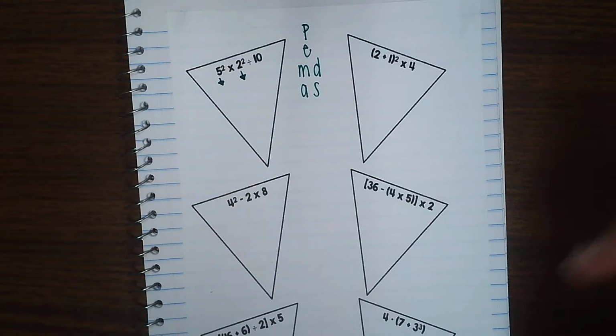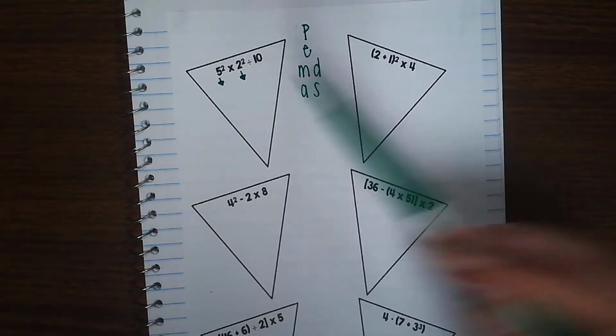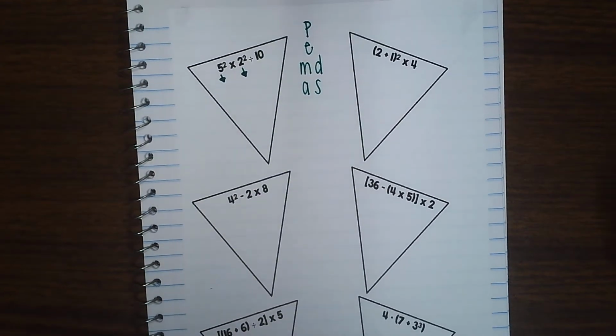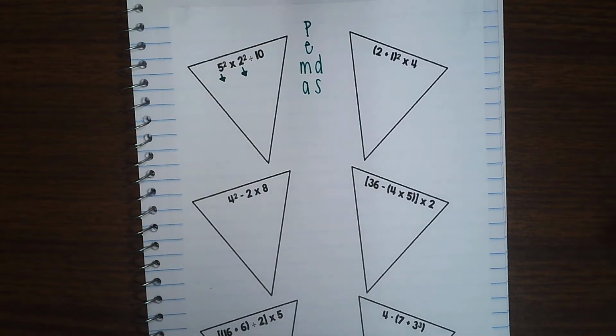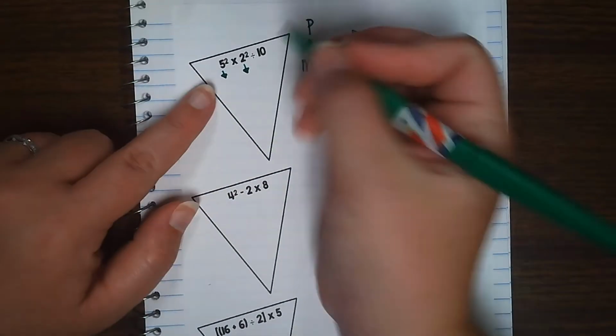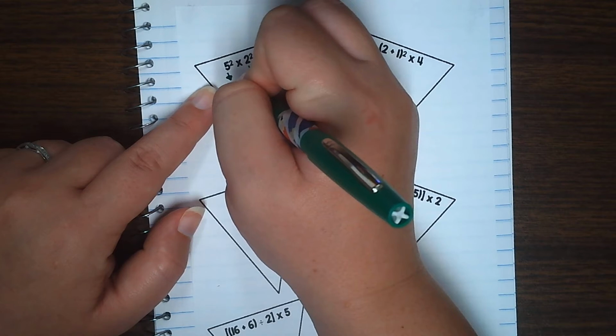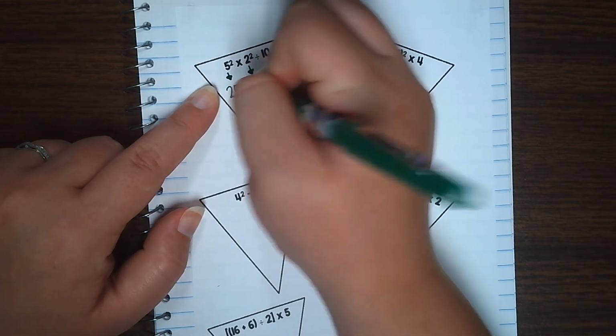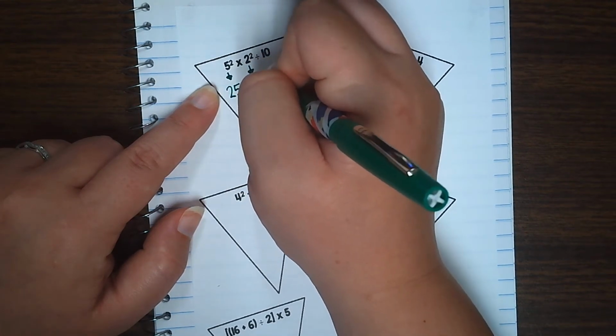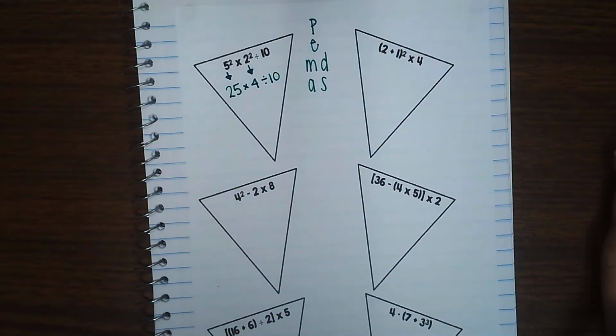Now, some of you may not feel comfortable doing this in one step. Since the exponents are completely separate, they do not have anything to do with each other, I can do them in the same step. If you're not comfortable with that, it's okay. Do 5 squared first, rewrite your sentence, and then do 2 squared. No big deal. So for me, I'm going to write 25 times 4 divided by 10.